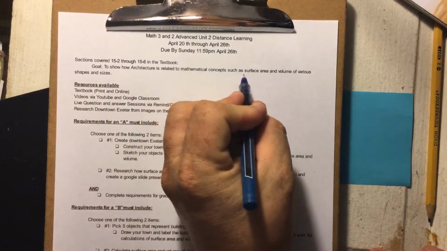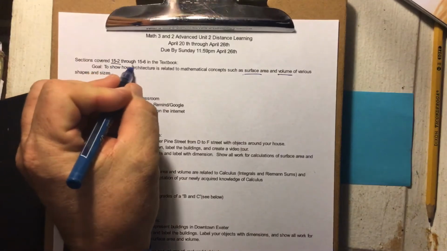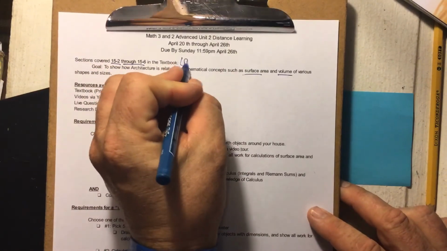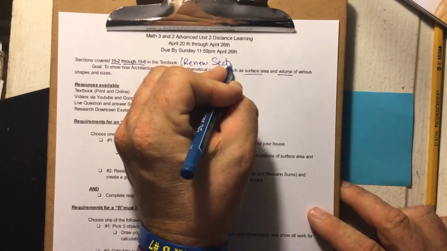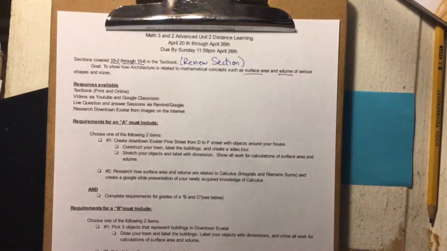It's actually a very big concept down the road, surface area and volume. It's a very large concept when it comes to calculus and solving some calculus problems that they're going to throw at you. It's in 15.2 through 15.6. We're still only going to use the review section. So if you want to take notes out of the book, let's make sure that's visible there, guys.